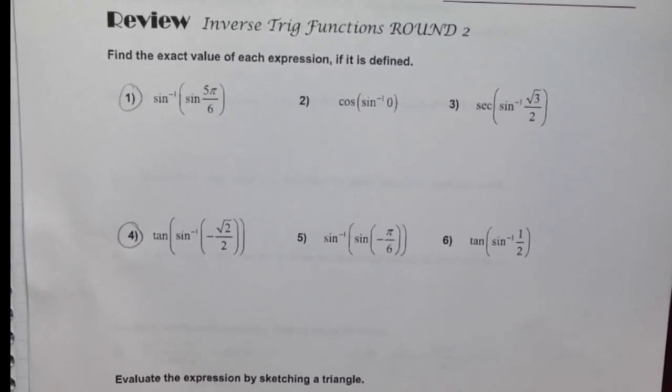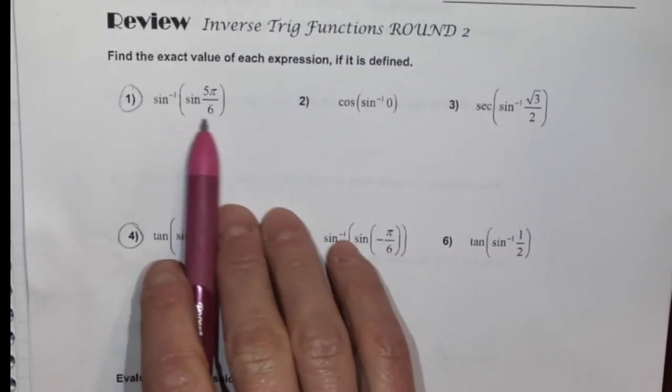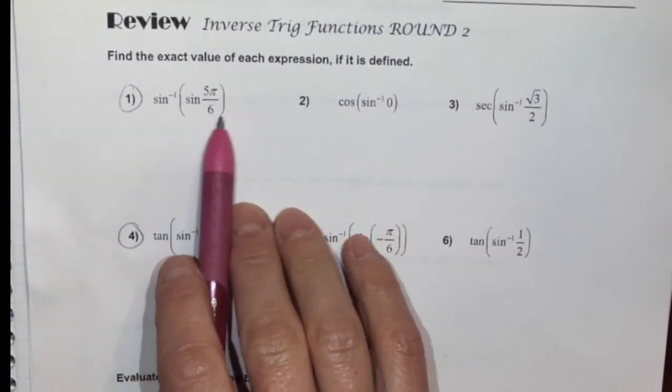Hi guys, I'm going to work through a few of these examples on round 2 of review of inverse trig functions to help you out. Okay, so when you see a composition of trig functions here, work on the innermost part first.